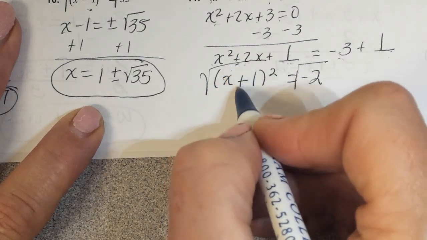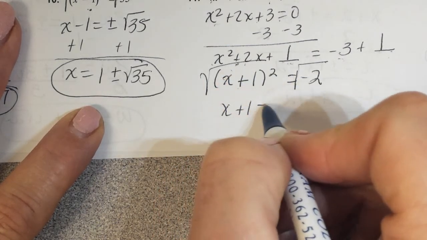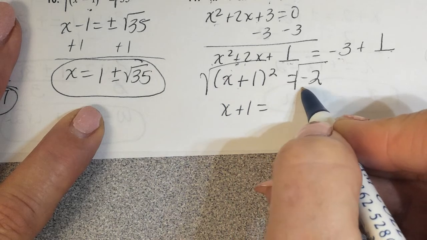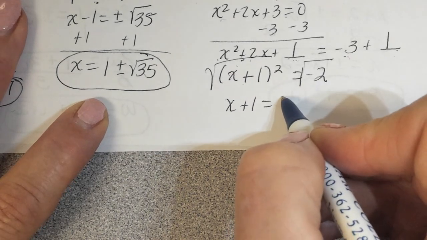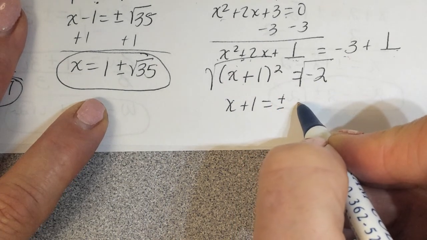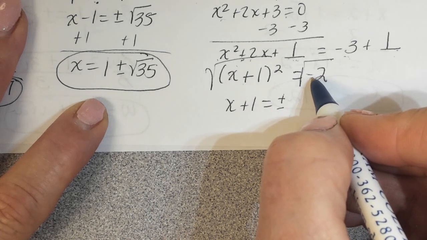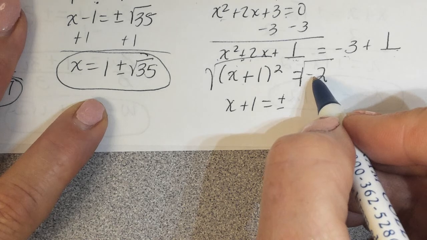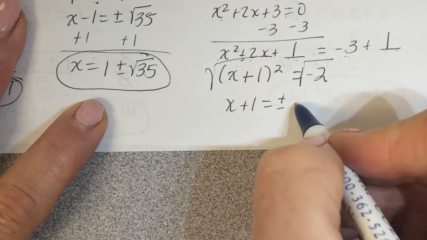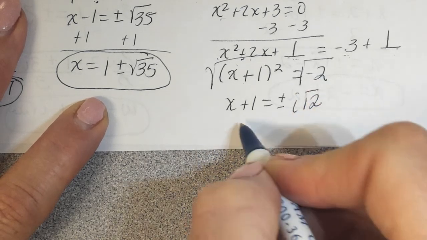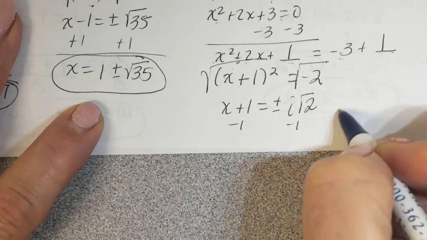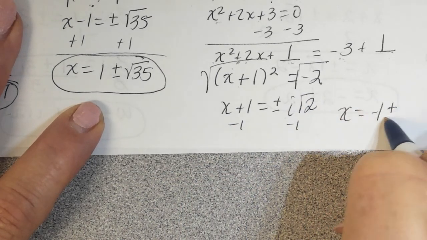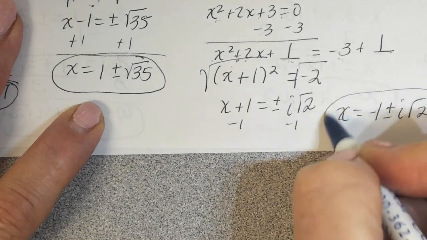And then we're going to have the square root of this is going to just be x plus 1 equals plus or minus. Okay, what's that going to become? Good. I radical 2. Subtract 1, and negative 1 plus or minus I radical 2.